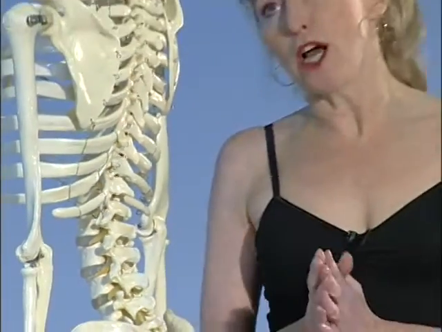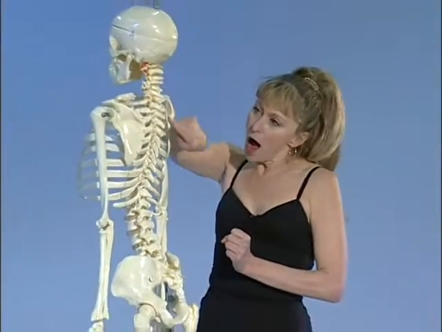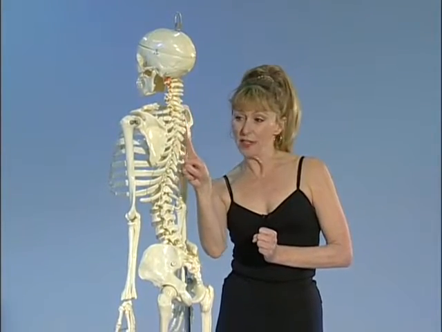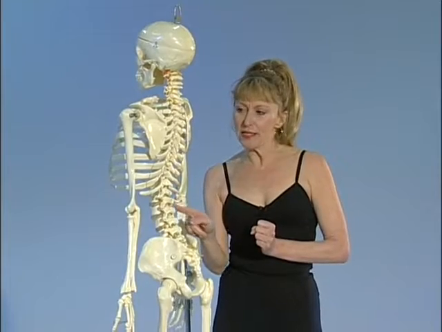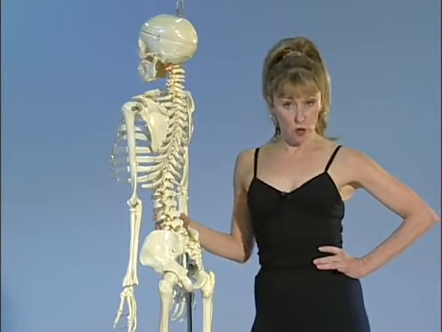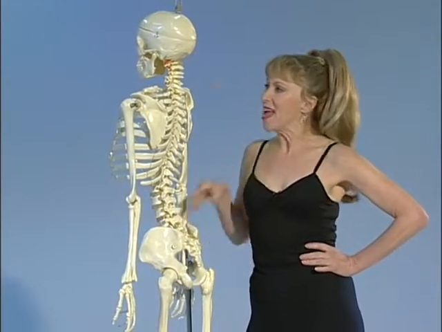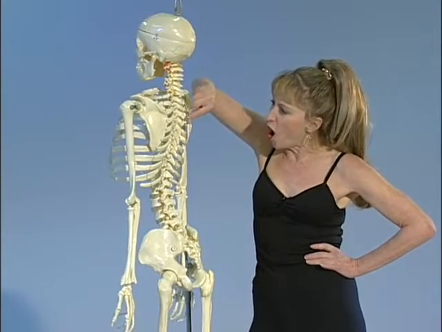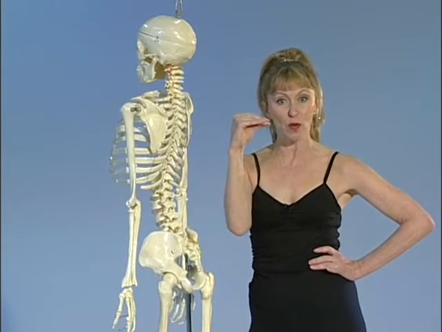Now, when we take a look at all of the vertebrae and we see all of these, what I'm going to call spines off of the back, you can see that if our students are going into cobra or doing a back bend, these little sticky-out spine things are all going to bump into each other.